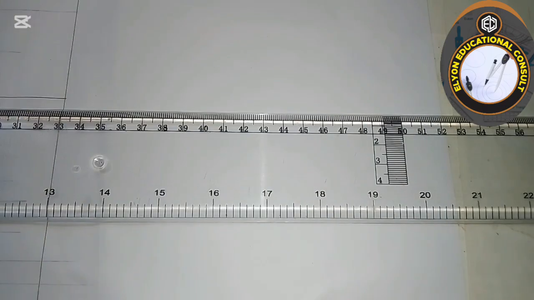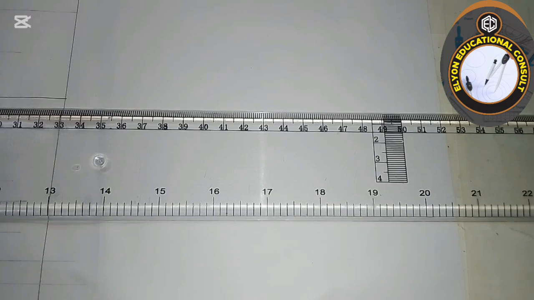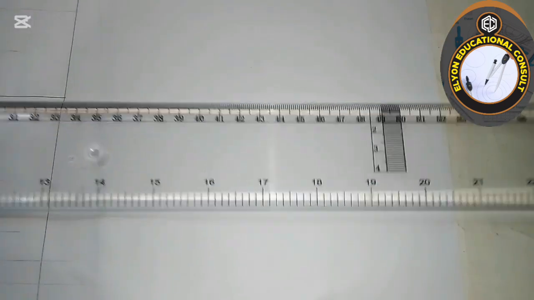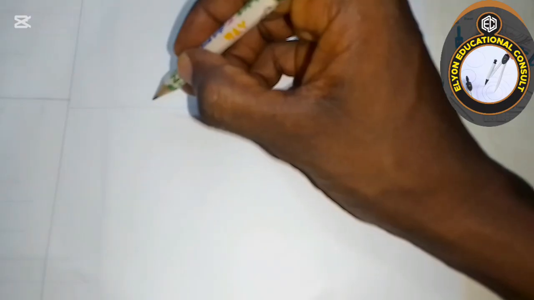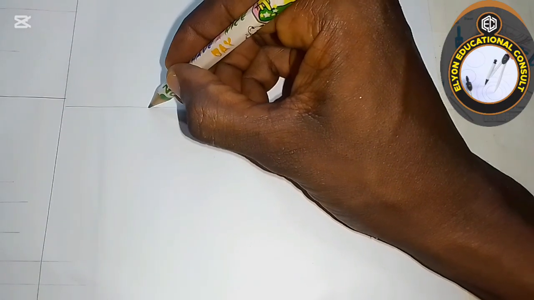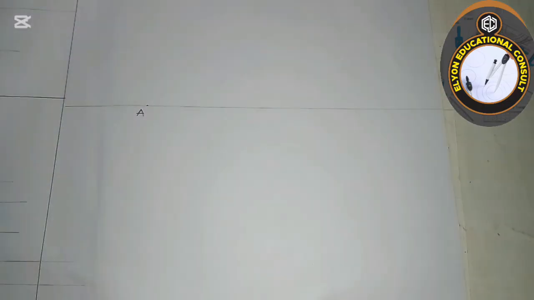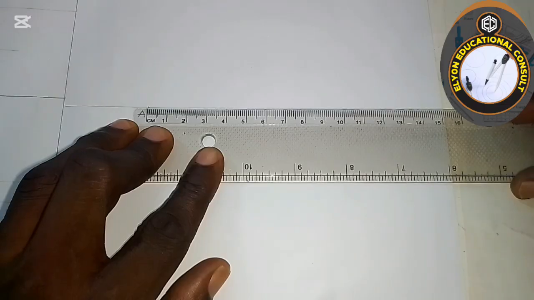So the first thing we are going to be doing now, we are going to be drawing the major and minor axis of the ellipse. So let's start off straight away. Let's draw this. We take a point on that line. This is A. Let's call this point A, and the major axis is 100 as given in the question.